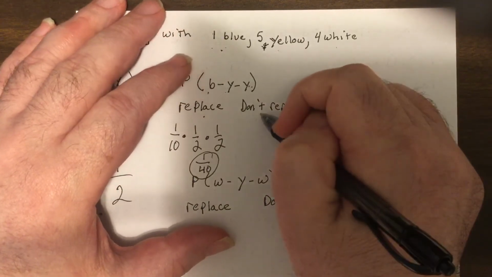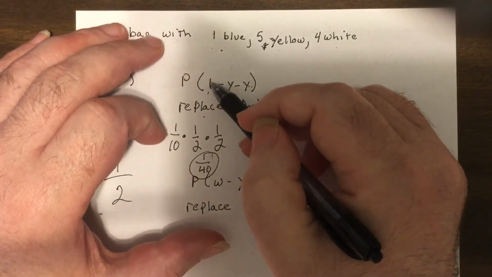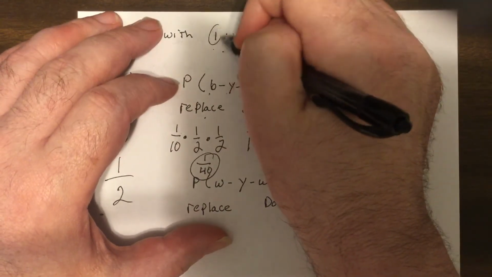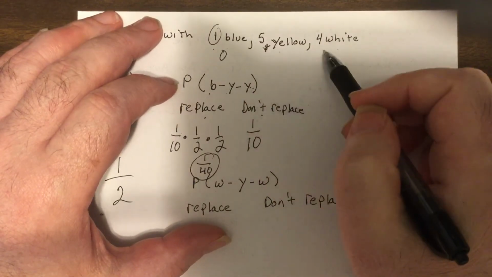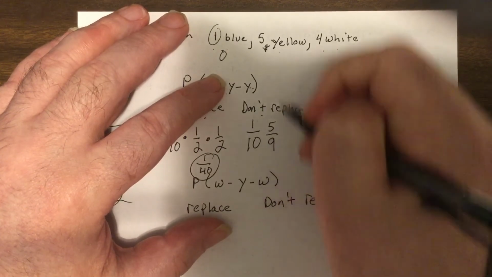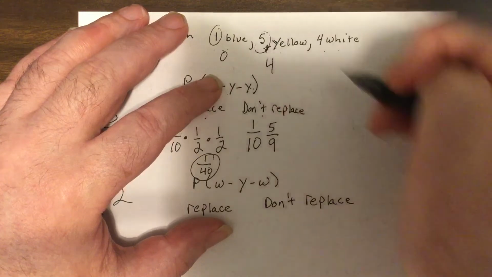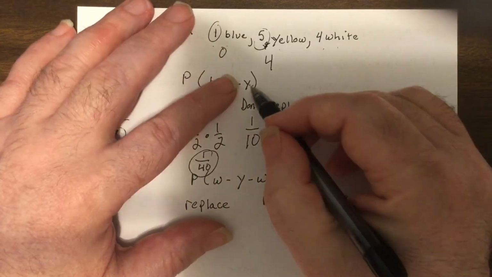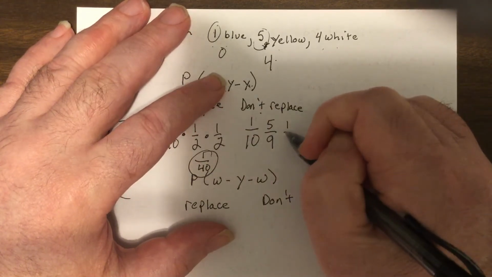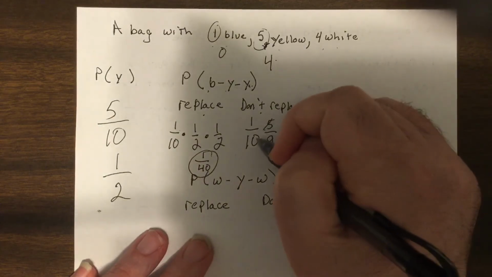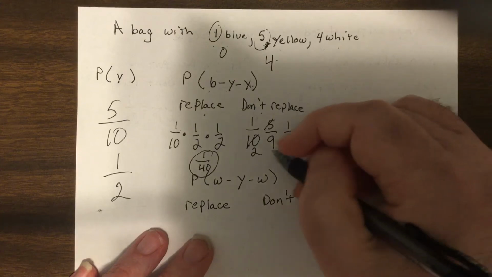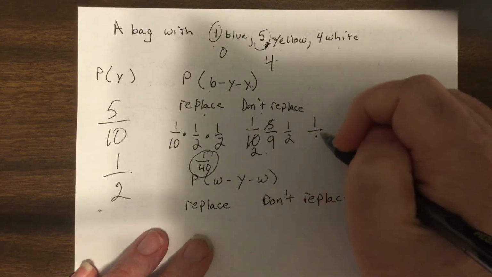I hope you do. Don't replace. So the 1 blue I pulled first is still 1 out of 10. But now that 1 is down to none. So I'm down to 9 marbles. And I want a yellow, so it'd be 5 out of 9. But now one of my yellers is gone, so I'm down to 4. So another yellow would be 4 out of 8, because I have no blue left, which is 1/2. Then 5 goes into 2 twice. So 1 all the way across, divided by 2 times 9 is 36.